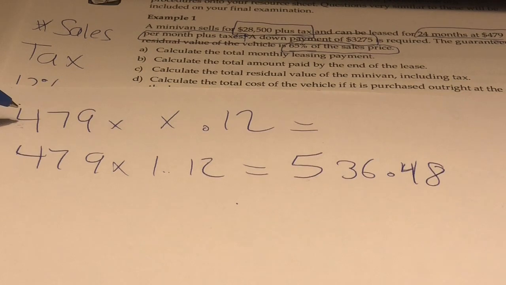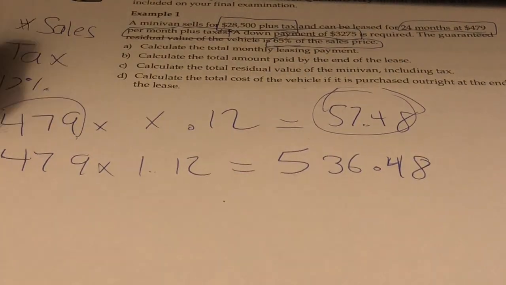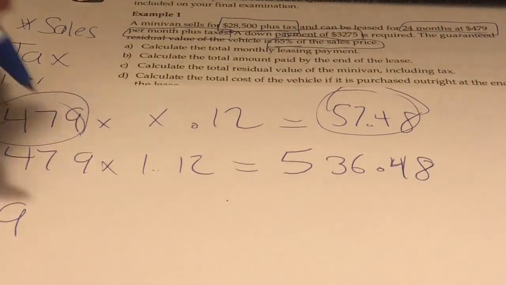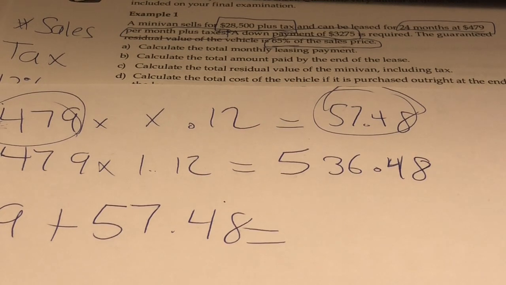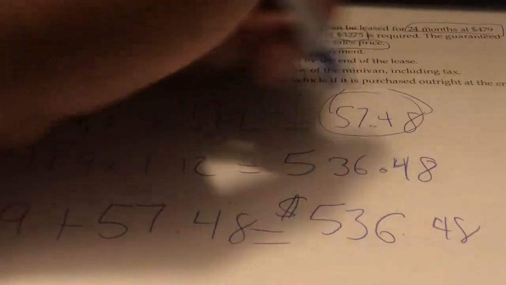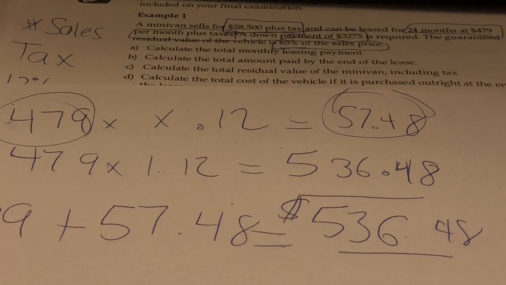Okay, so when I multiply 479 by 1.2, I get 57.48. I have to add this to this number. So 479 plus 57.48. If I add those, and you can calculate it as I'm going through, 479 plus 57.48 should get me $536.48. So the same thing for both questions. It should work. That's how you do A.